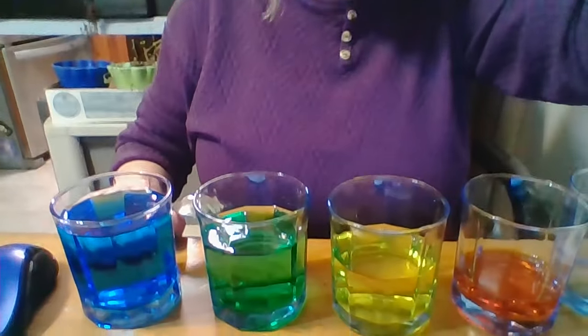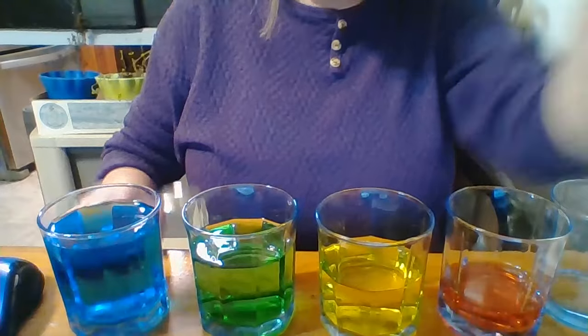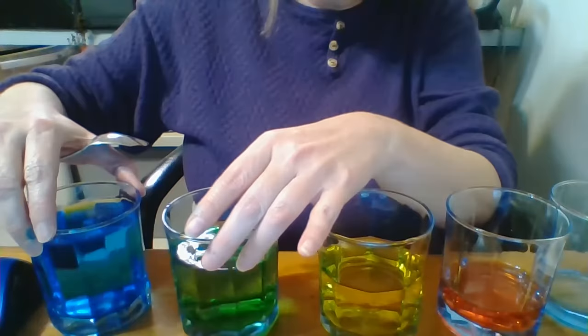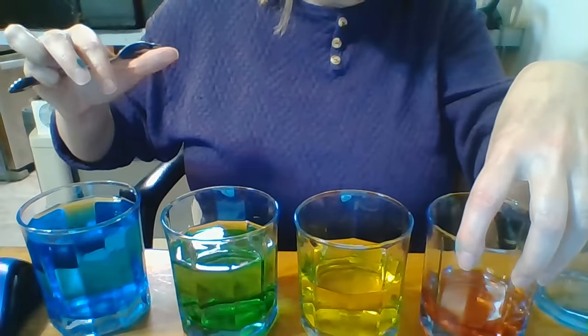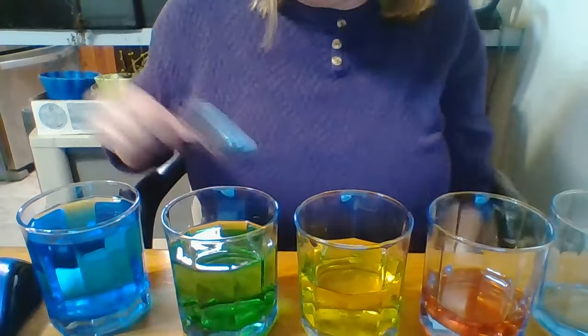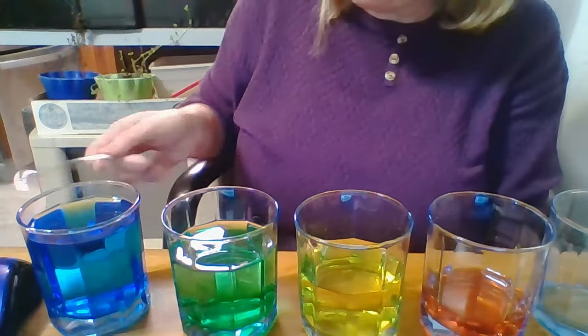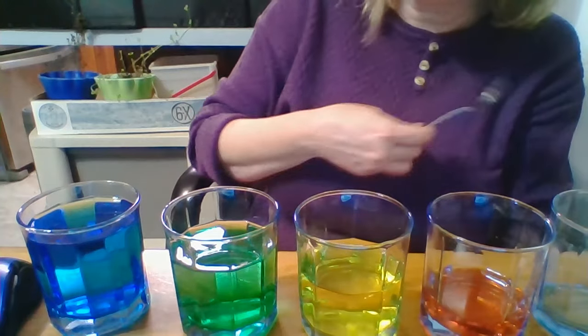Okay, so the next activity is one you've probably seen before. It is just filling up cups with different amounts of water and then tapping on them. So I've got my cups here, and you can see that I have 5 of them here. So we've got the blue, the green, the yellow, the pinkish red color, and then I've got one without any water in it here at the end. So I'm going to go ahead and tap on each of these once. And then the one at the end.